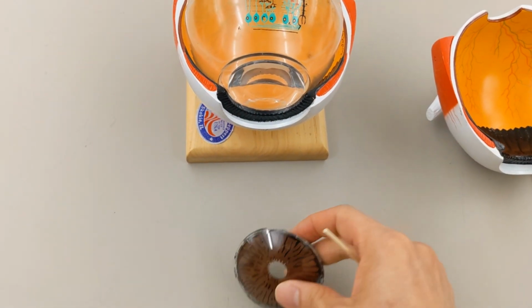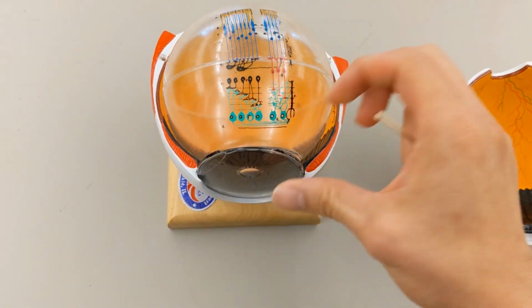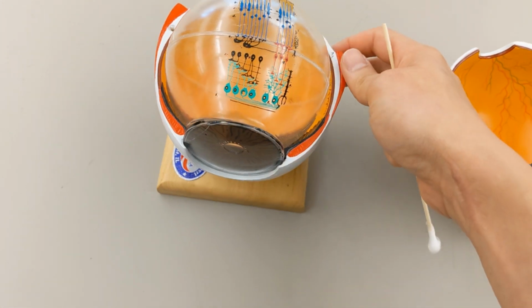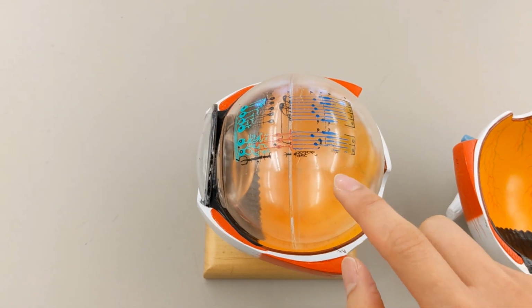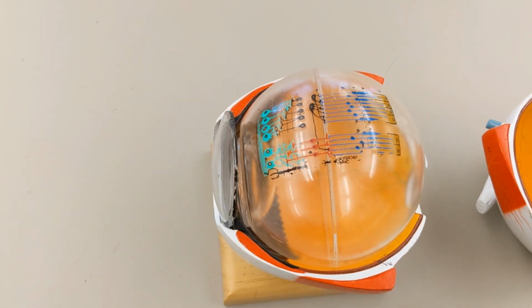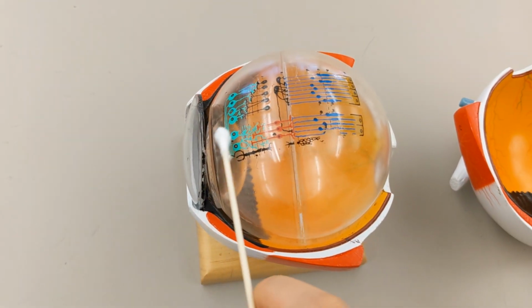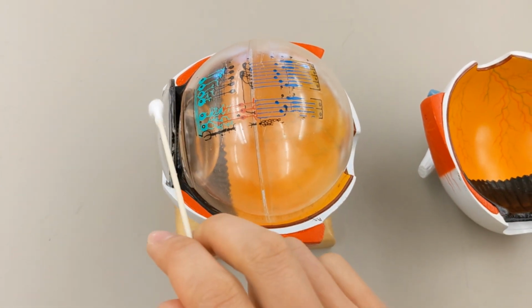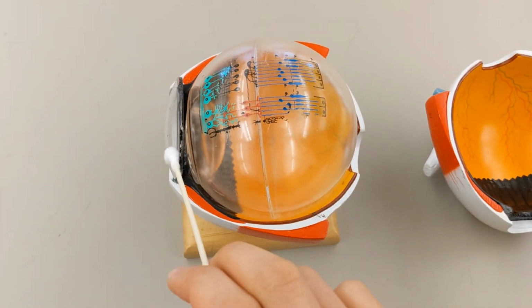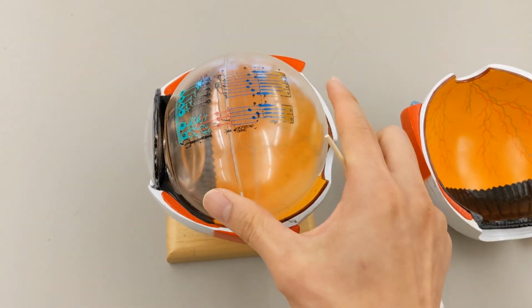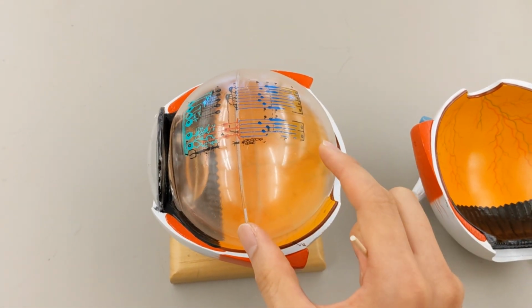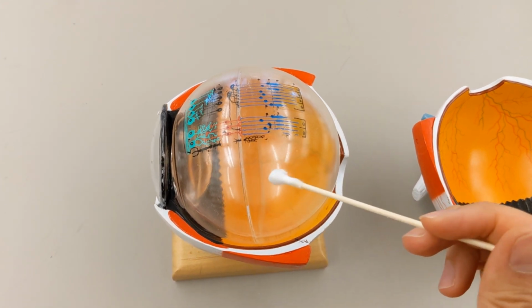Now, let's put this together real quick so we can see the other structures together. Notice that we have two bubbles here. We have this kind of plastic ball looking thing here, and the space between your cornea and the iris is filled with fluid called the aqueous humor. The space in the middle of the eyeball is filled with fluid called the vitreous humor.